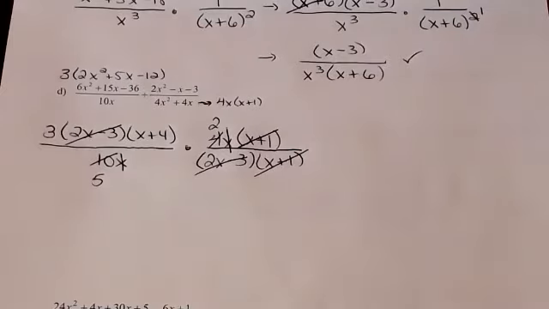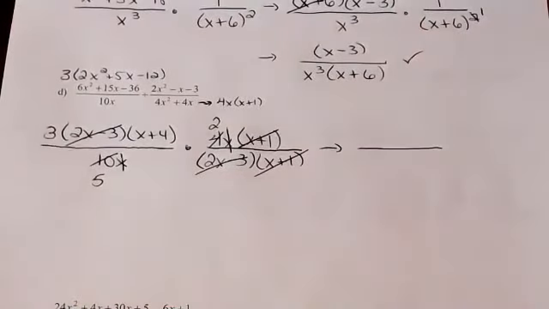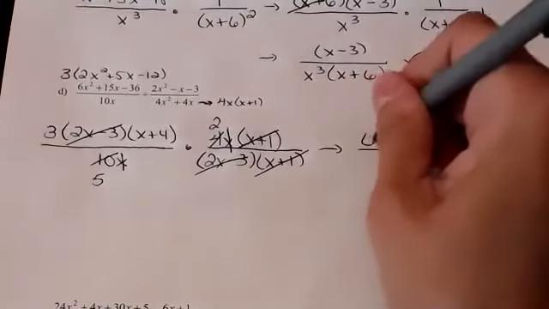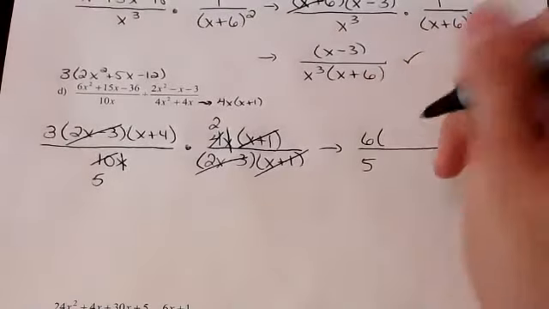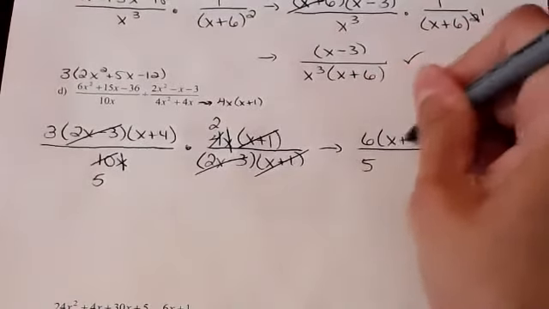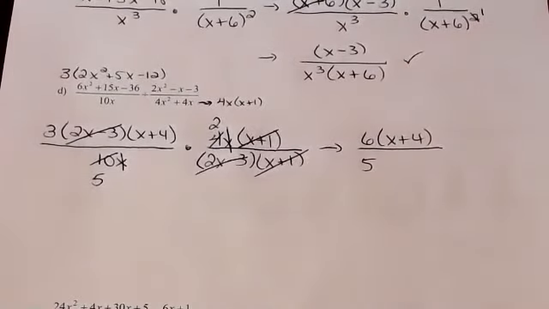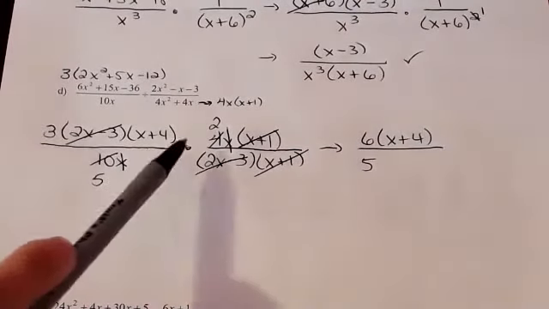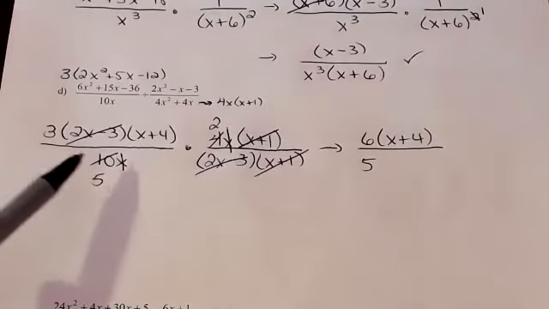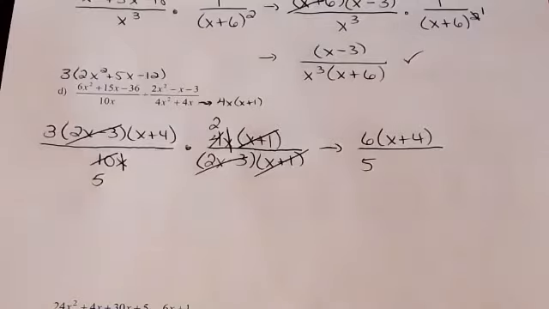Beautiful. Now that we look at everything, we're pretty much done. So I would like a volunteer to tell me what's in my numerator. 6 times x plus 4. Yes, excellent. I love that you simplify this. 3 times 2, that gives us a 6. We still have an x plus 4 in the numerator. And then in my denominator, I only have a 5.